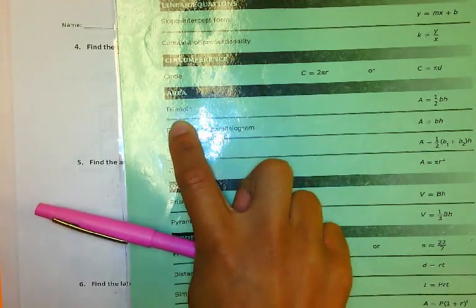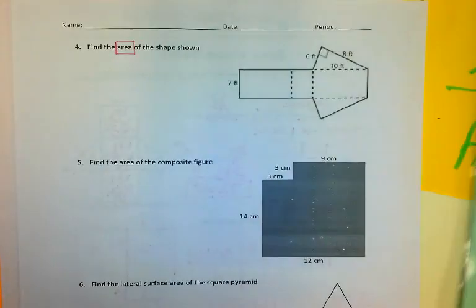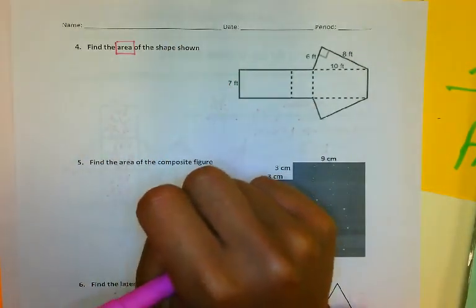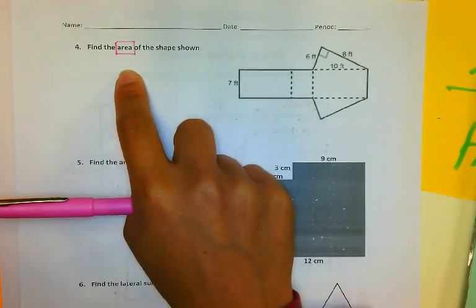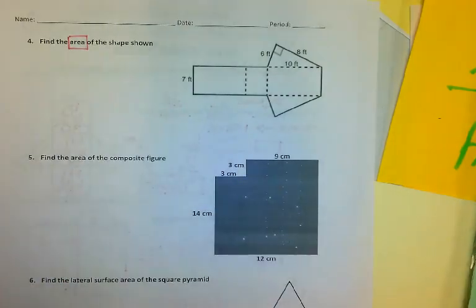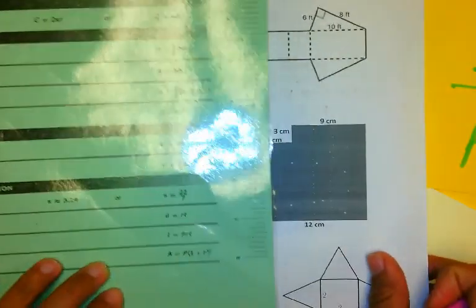That means on my shape, I'm looking for a triangle, a rectangle, a trapezoid, and or a circle of the shape shown. So it doesn't give me an actual shape. So my only keyword here is area. All right, so now I'm going to go to my shape. So it said area. That means we're going to see, do I have a, first one is a triangle. Do I have a triangle?